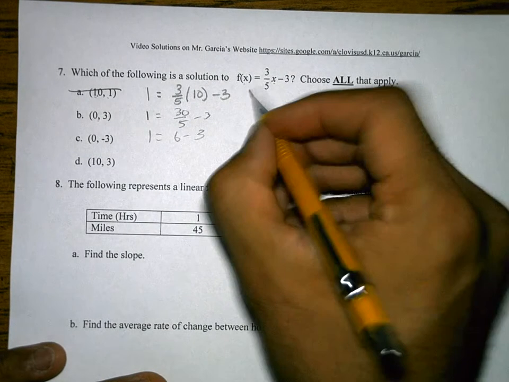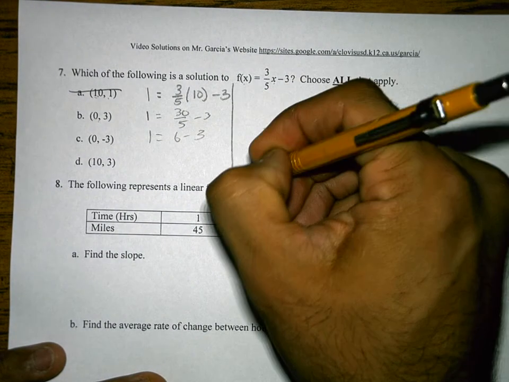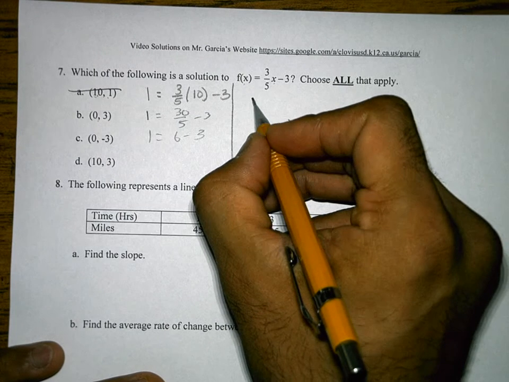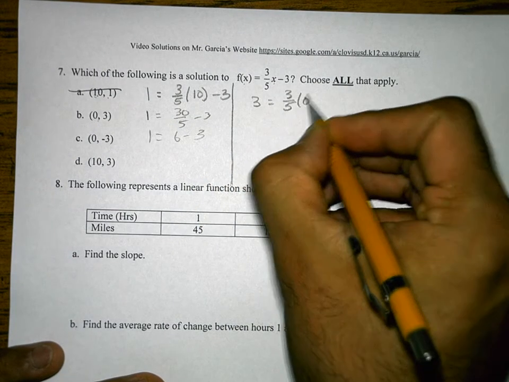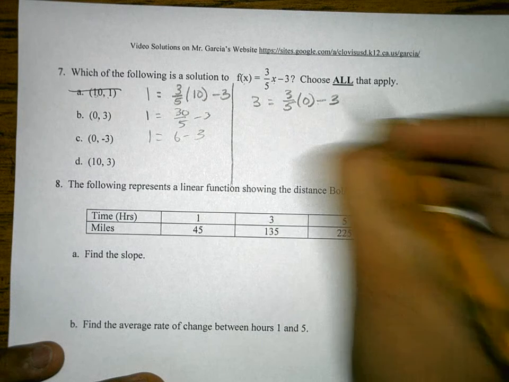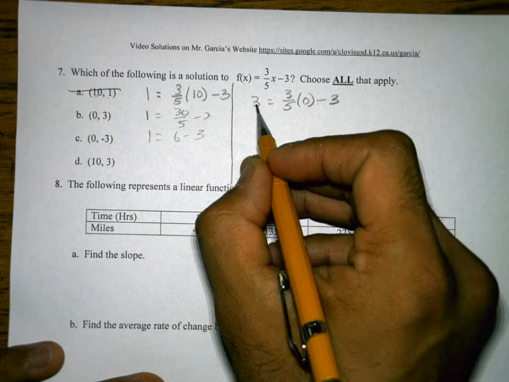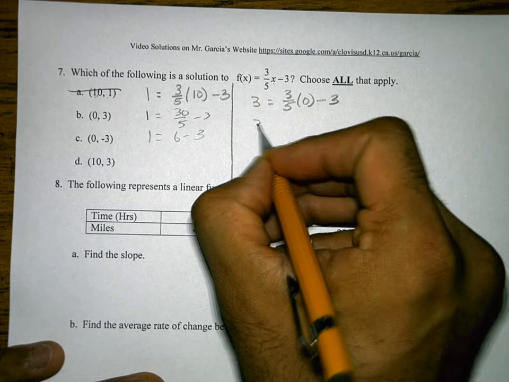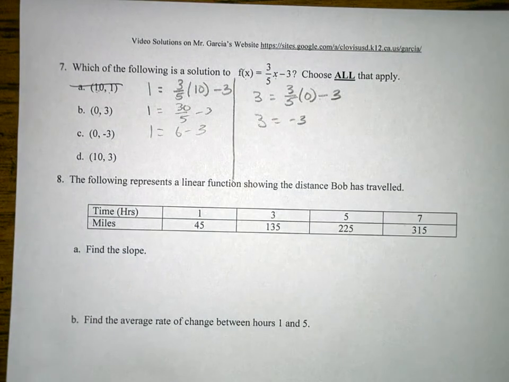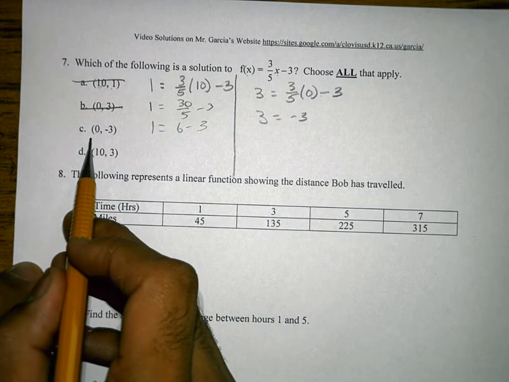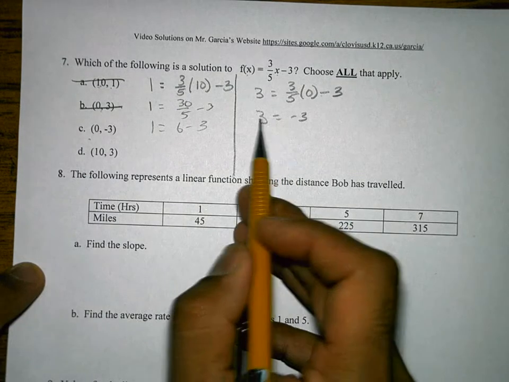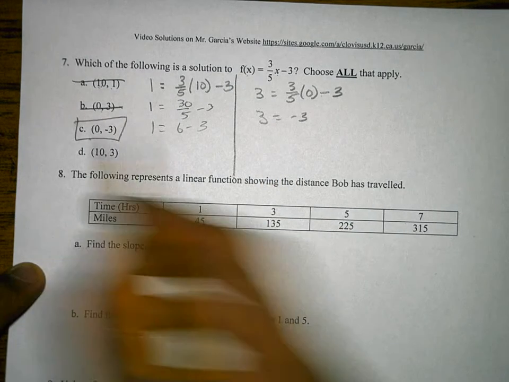I'm going to try this one here. Give myself some room. 3 equals 3 over 5 times 0 minus 3. So multiply by 0. And I get 3 equals negative 3. And that is not true. Okay, but that's it right there. I just tested it and it worked. I did get that one. So this one works.